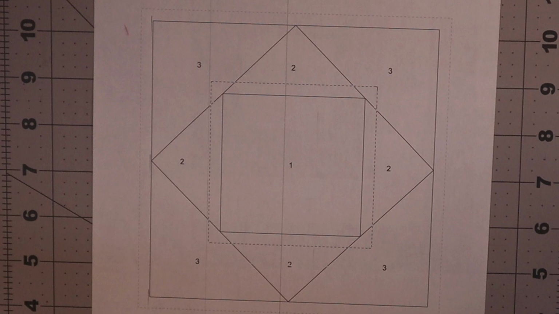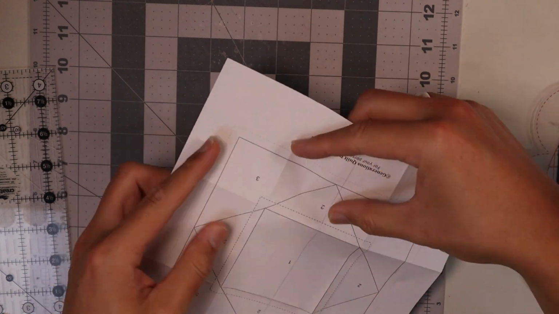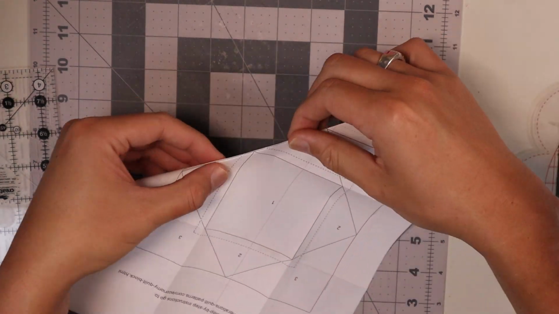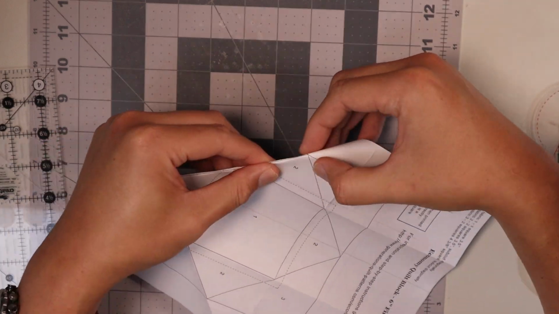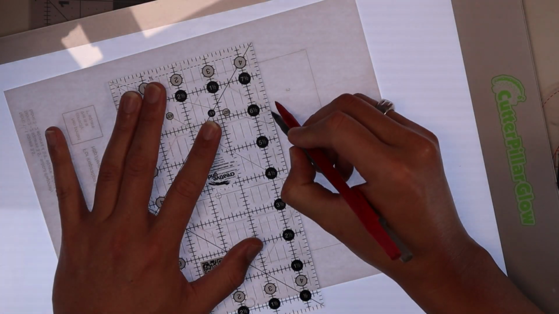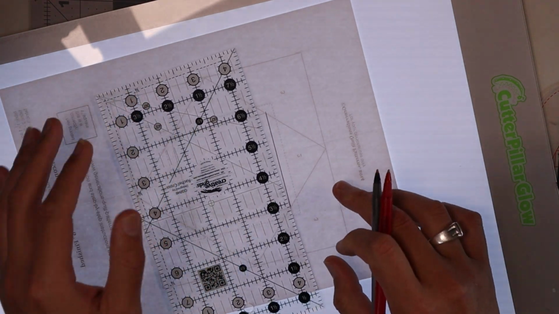Now, as a non-expert paper piece quilter, I like to fold the paper template on the solid lines. I find that this helps me when I'm positioning my fabrics. Or I will take a pen or pencil and trace the solid lines on the back of the paper template.